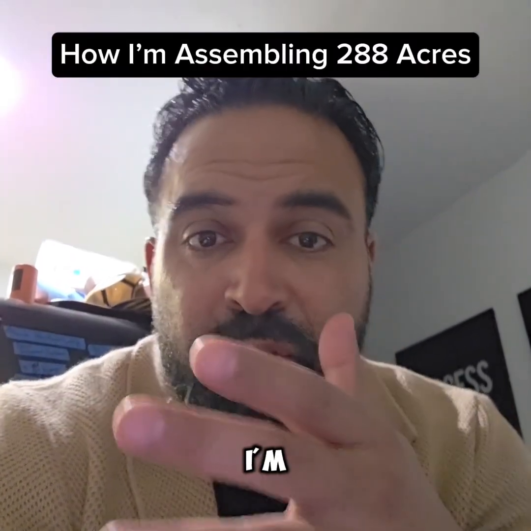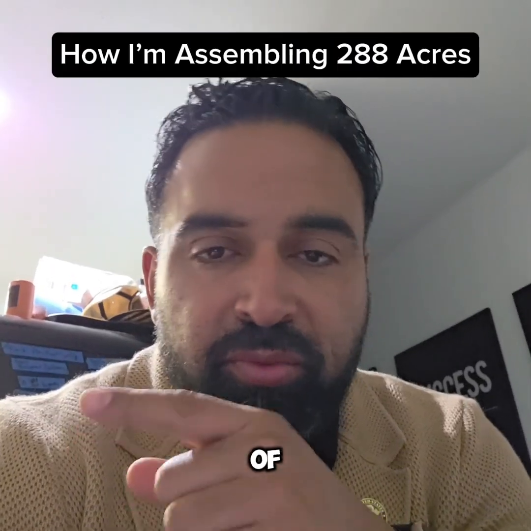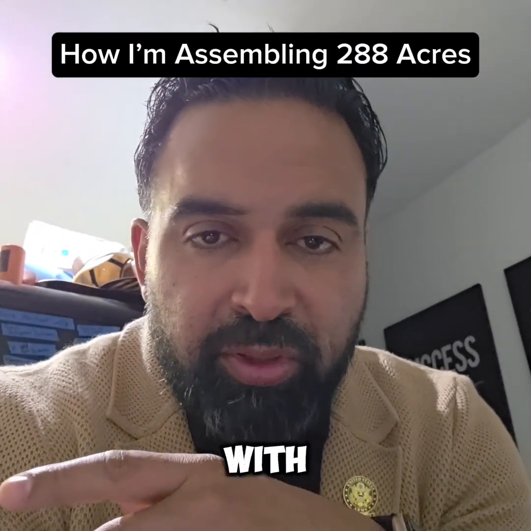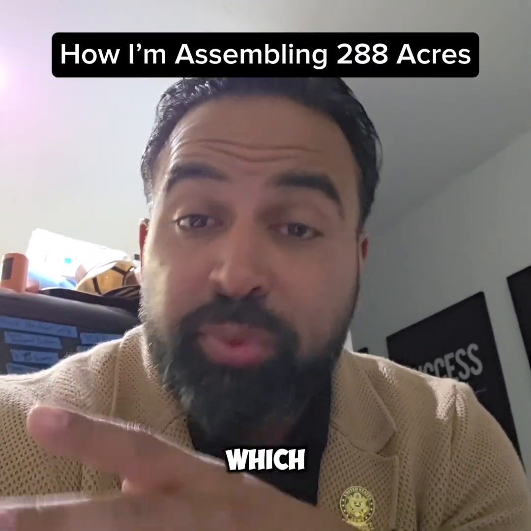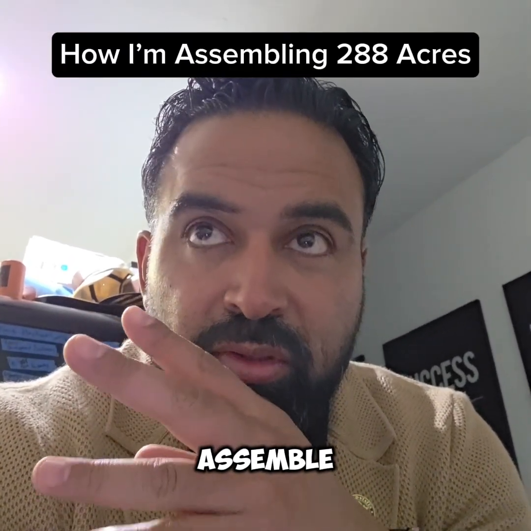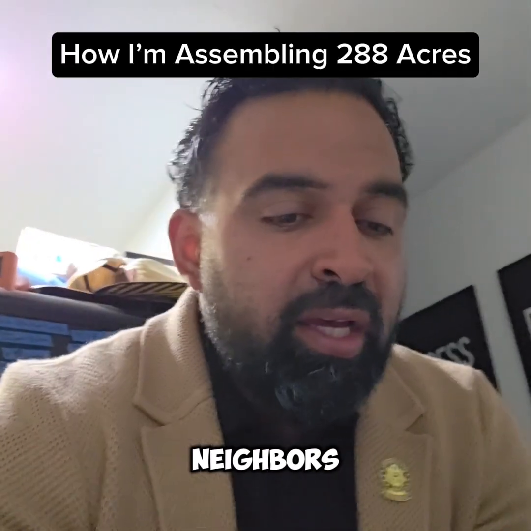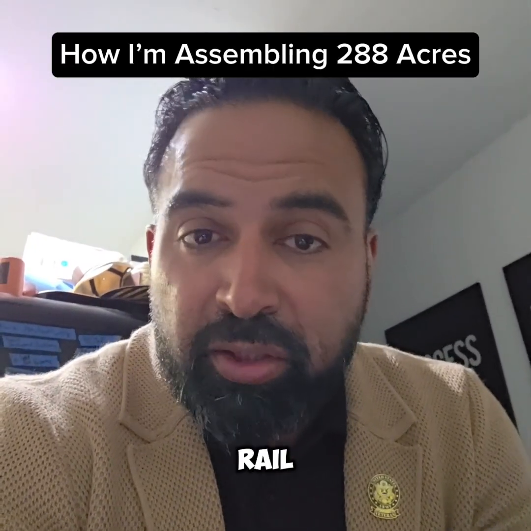So anyway, what I'm doing is we've got 130 acres. The buyer of what we're coordinating with right now wants 250 plus, which we could do. Now the catch is, we've got to assemble the 250 acres, which we can. I've already talked to all the neighbors. And we've got to get rail on the property as well.